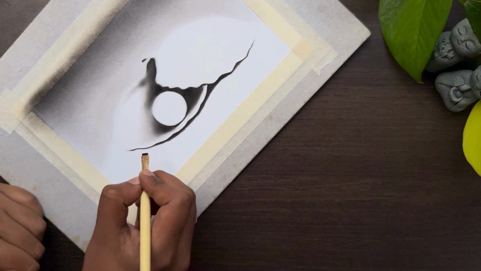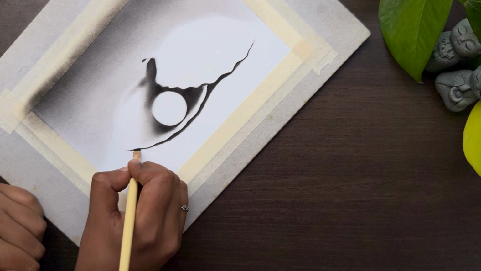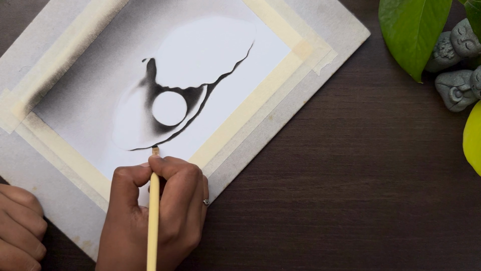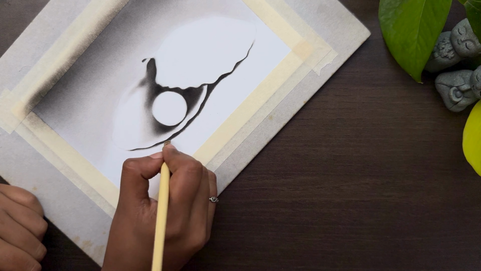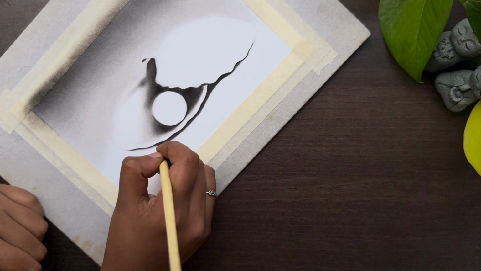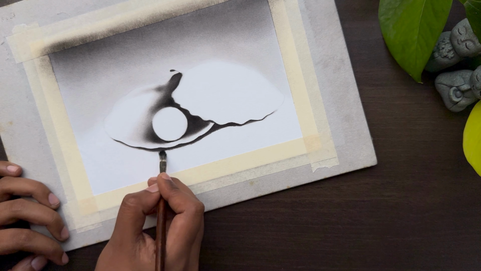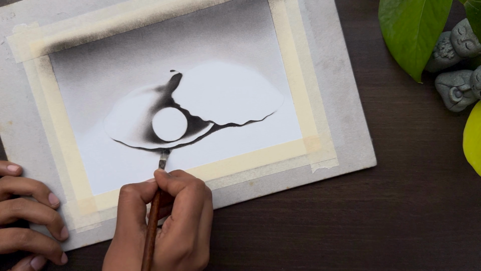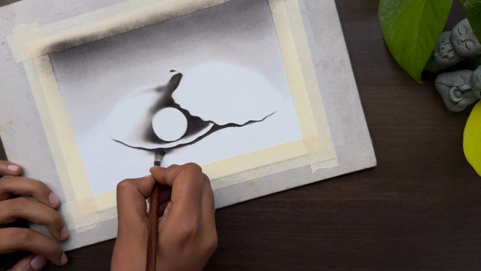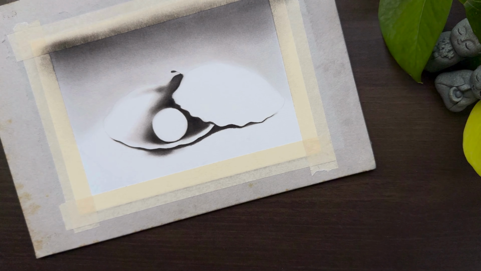Now I'm extending the shadow. And using a bigger brush to blend in the shadow.